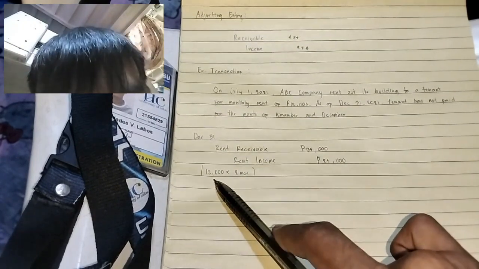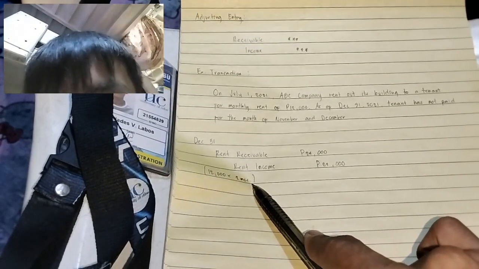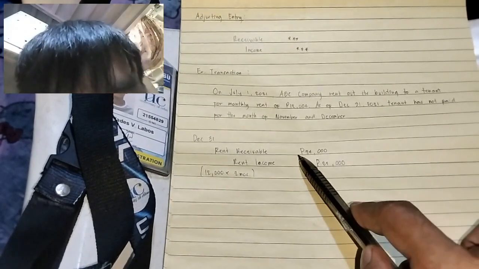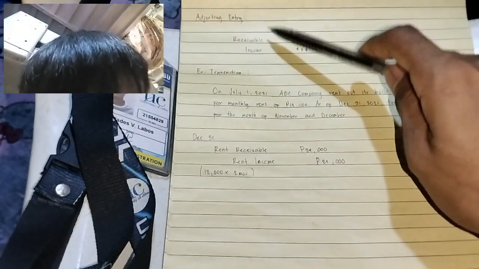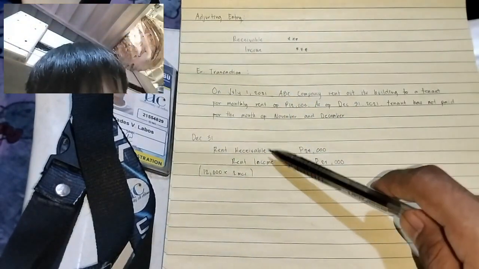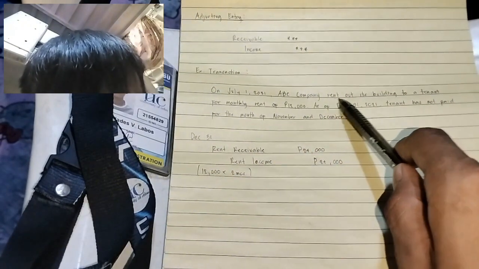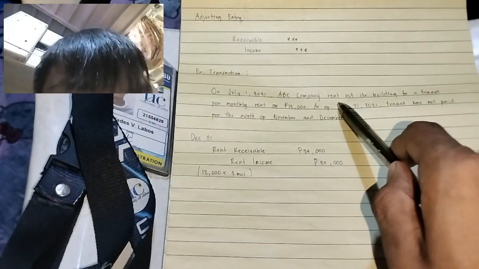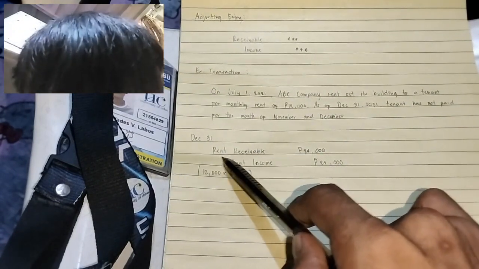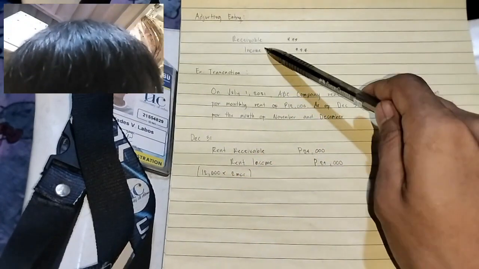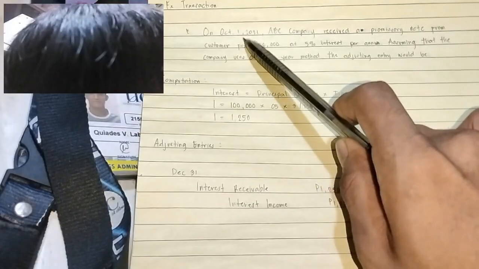12,000 times 2 months is 24,000. And what I said before, receivable is debit. So rent is what should be put here as the description. So, and credit income.